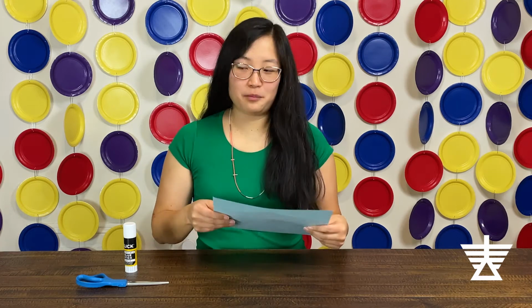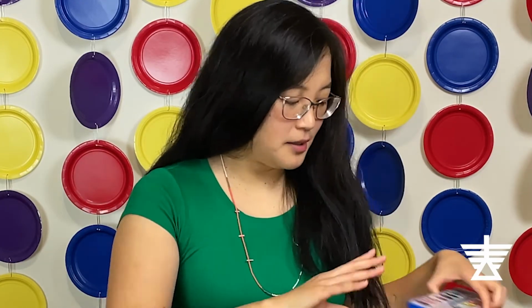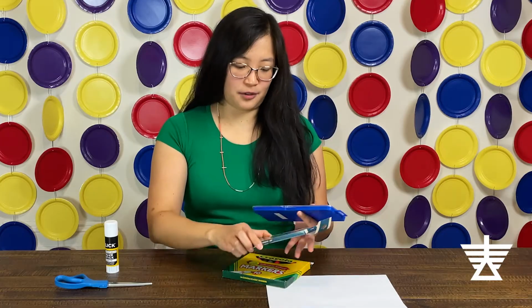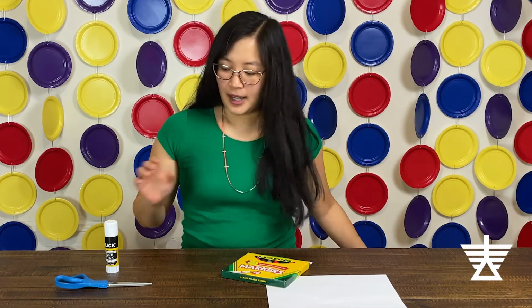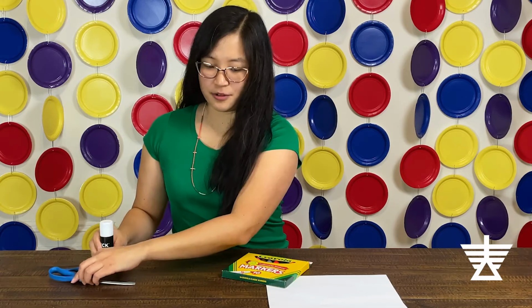There we go. I'm going to show you how to make one more type of paper collage landscape, and this time I'm going to show you what to do if you don't have colorful paper. So I have just some white regular printer paper, and then something to add colors with. I have markers, colored pencils, and watercolor. You can use any of those. I'm going to use markers right now. And then I still have my glue stick and my scissors from before.